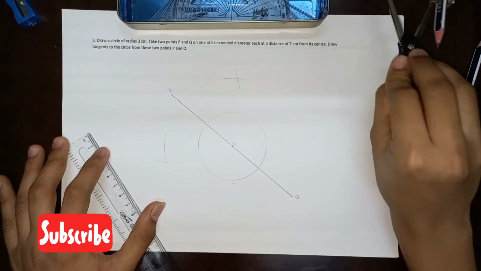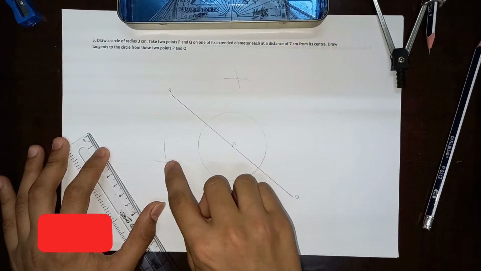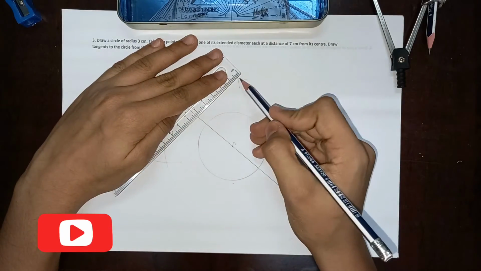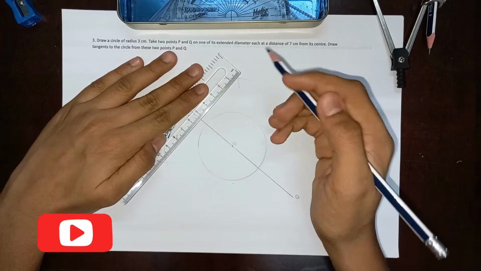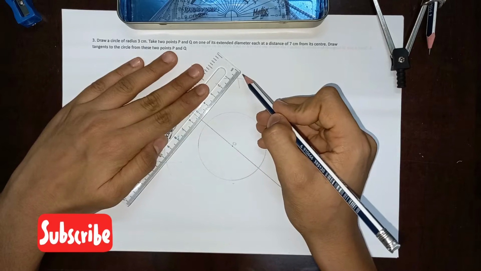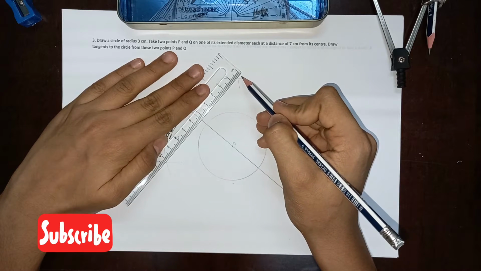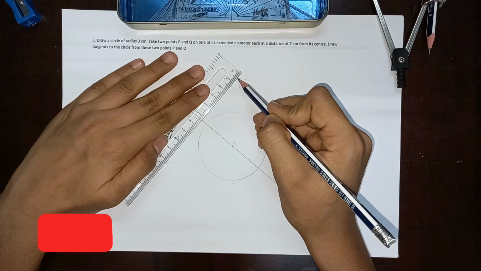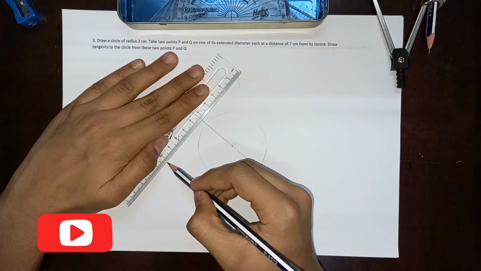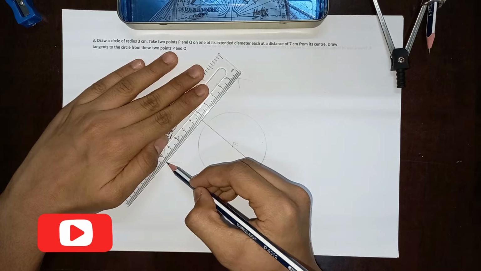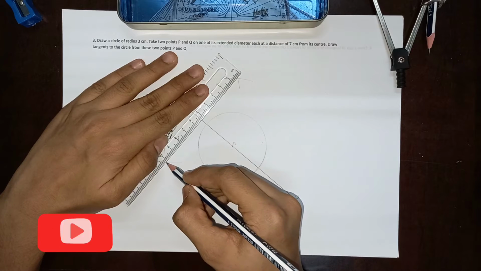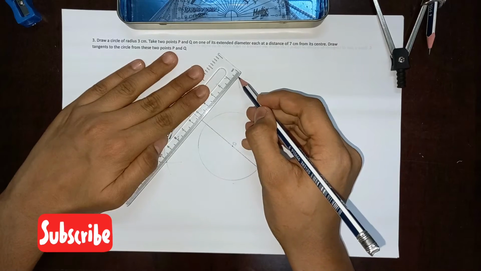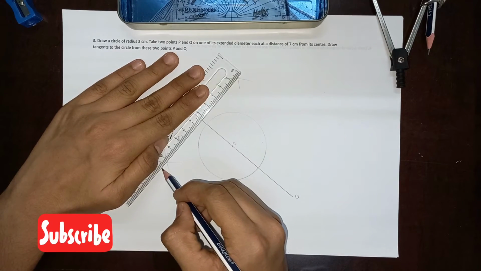Now we have got 2 intersecting points, and we have to join them such that the line touches the line segment PO, dividing it equally in the ratio 1:1. Just take a sharp pencil for accuracy, as I mentioned before, and join them like this.